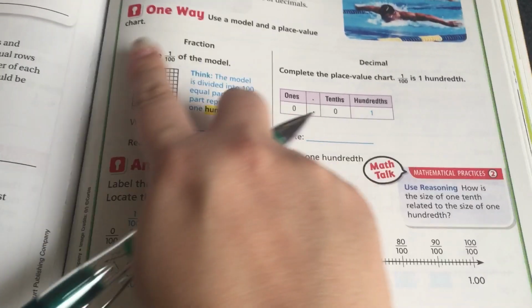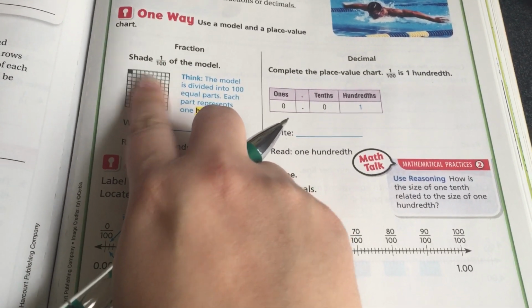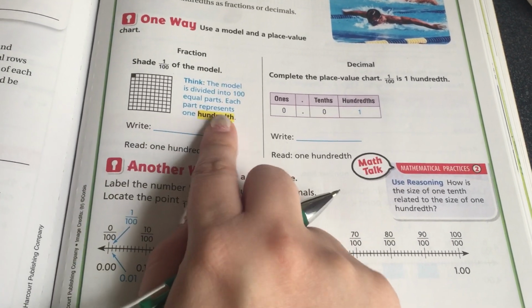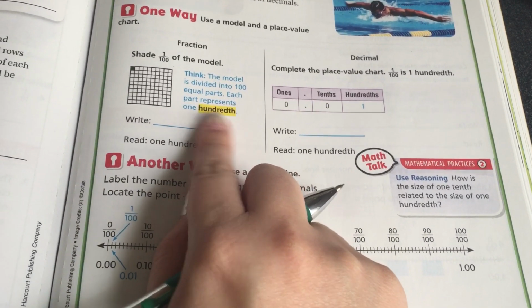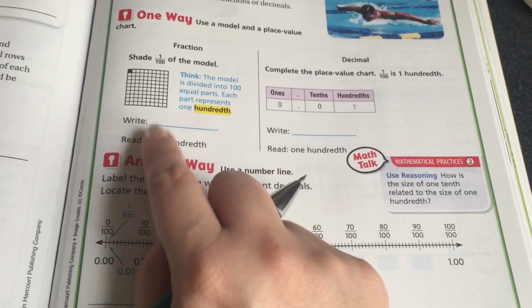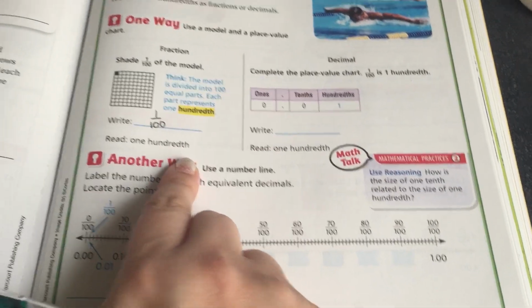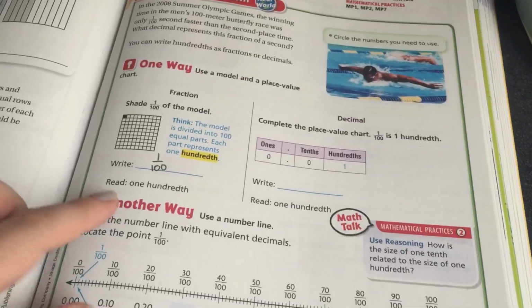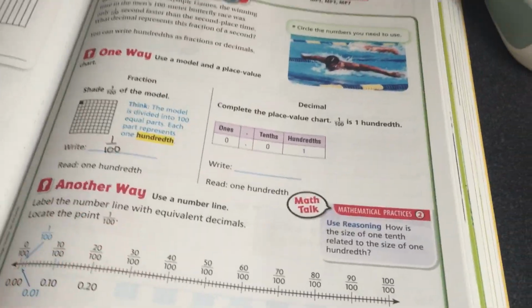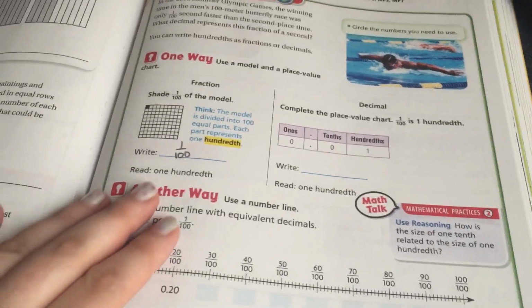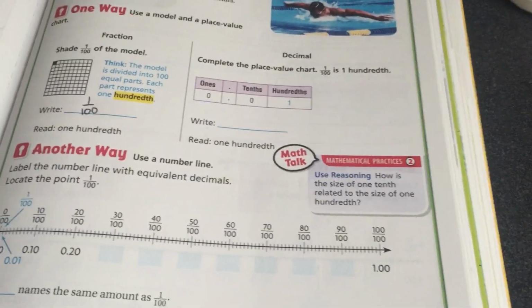Just think of this whole model as one whole number, and that's 1/100th of it. It says the model is divided into 100 equal parts. Each part represents one hundredth. So we're going to write this as 1/100, and it reads one hundredth. You might hear me say it a different way, and that's the way you can say it too. If you hear me say that, it's talking about the same thing.